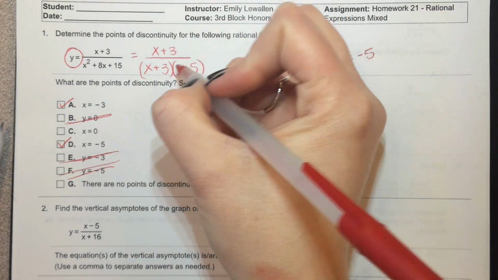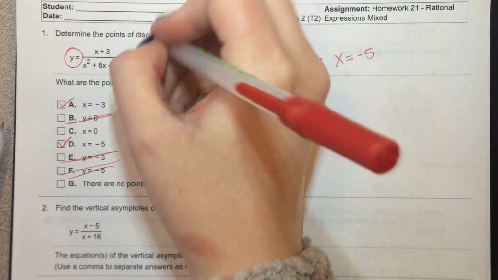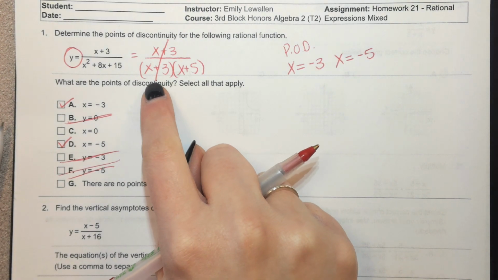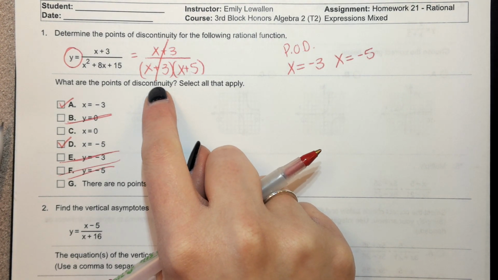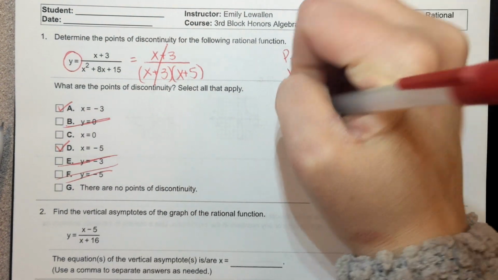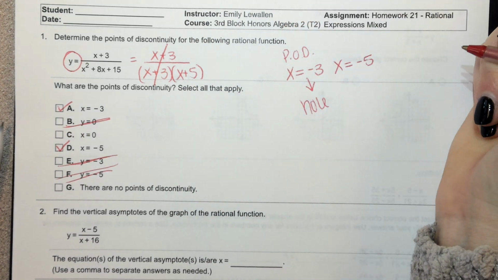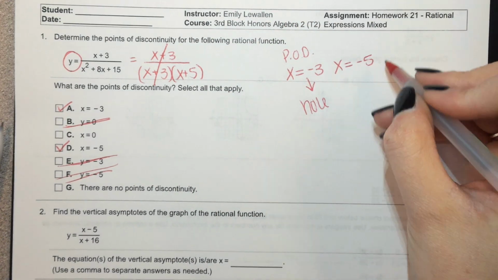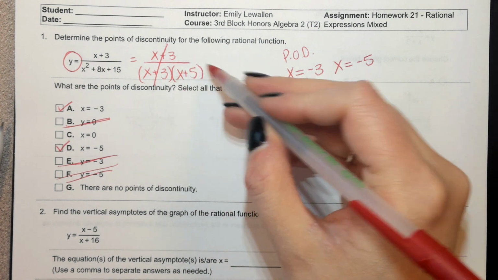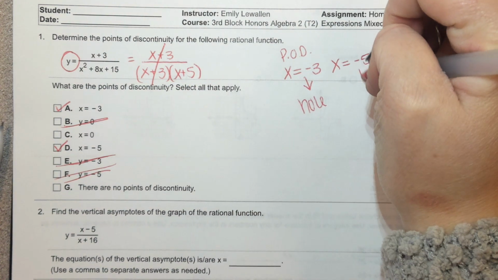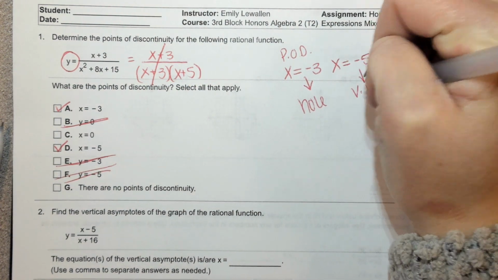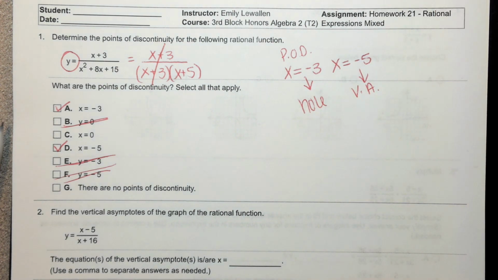All right, so if I was going to simplify this, I could divide out my x plus 3's, and so that means that this would be a hole in the graph, and then x equals -5 can't cancel, so that's a vertical asymptote, okay? And I'm going to show you what that looks like on the actual graph, okay?